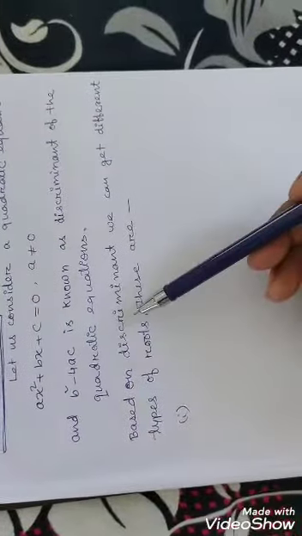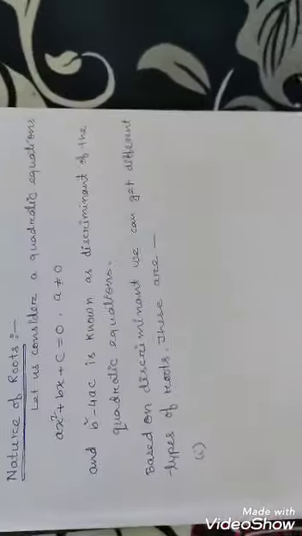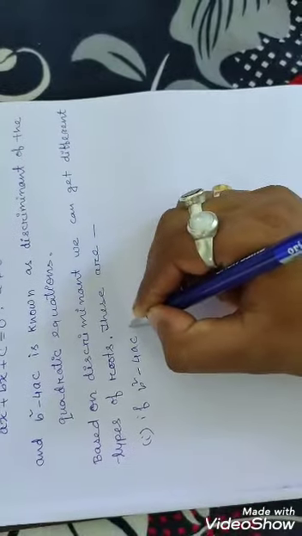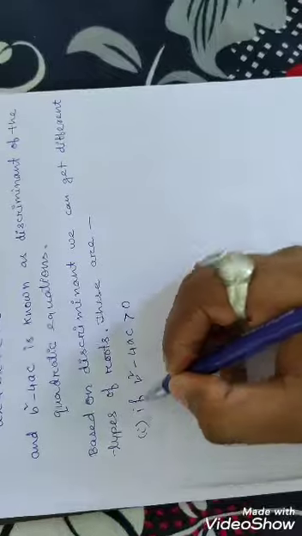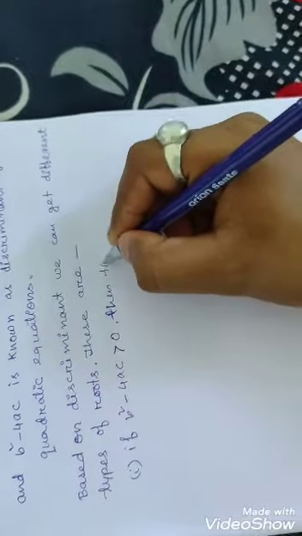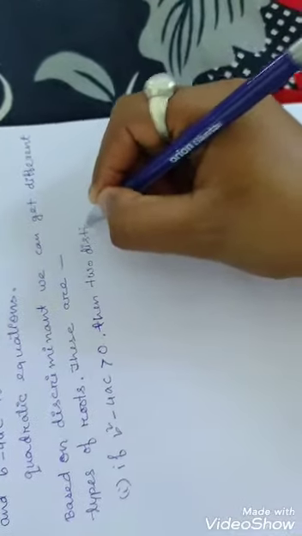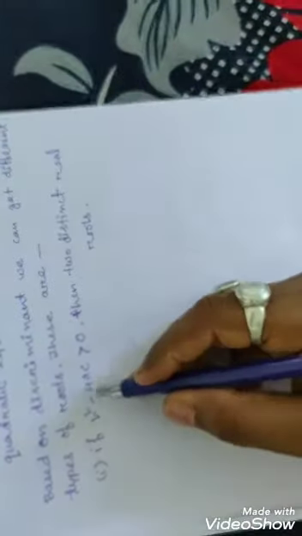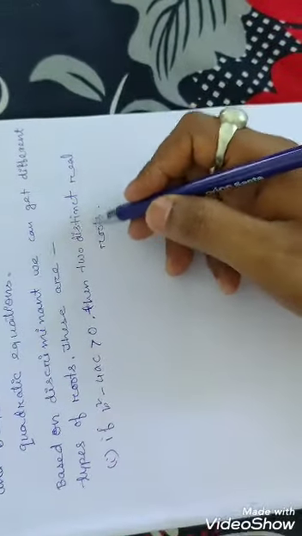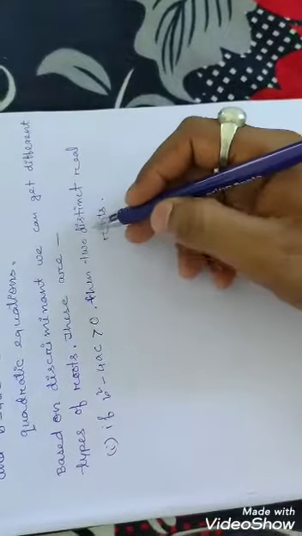Okay, based on the discriminant we can get different types of roots. So these are: if b square minus 4ac is greater than 0, then we will get two distinct real roots. Distinct means two roots are different from each other, therefore we can say distinct. For example, suppose one root is 1, another will be suppose 2, like that.